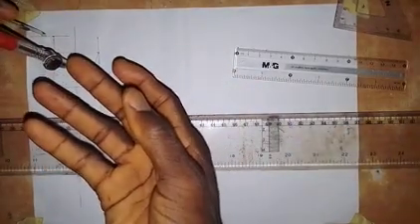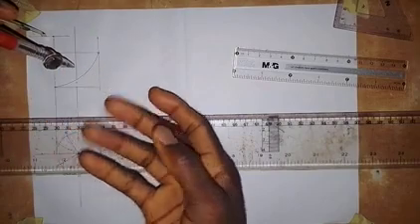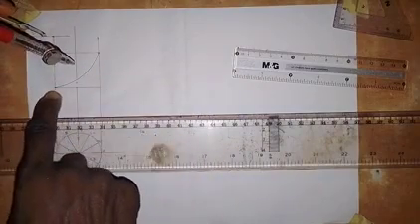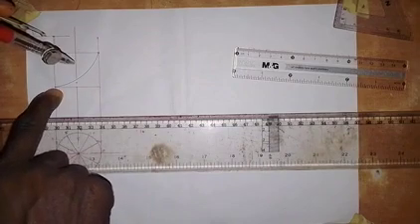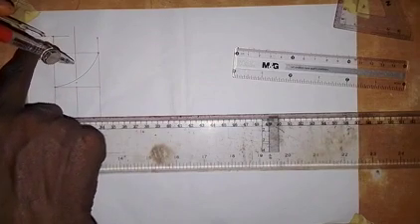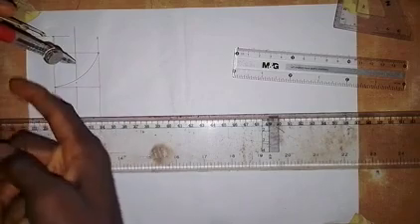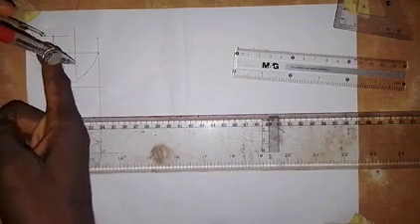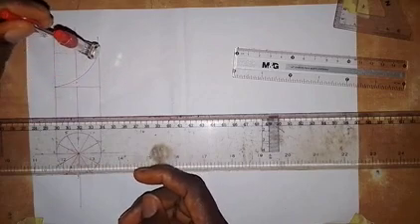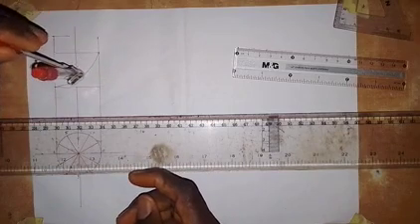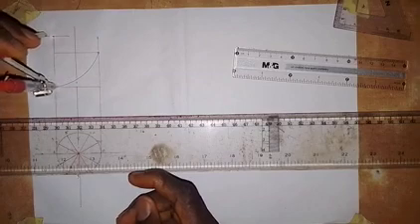So just try it the way I did it. Take 48 millimeters as we have on this radius, but make sure you take the measurement of 48 from this point to this point here. Draw this line, then take 48 millimeters, place it anywhere on the line and test if it will work. That is what I can say about that now.